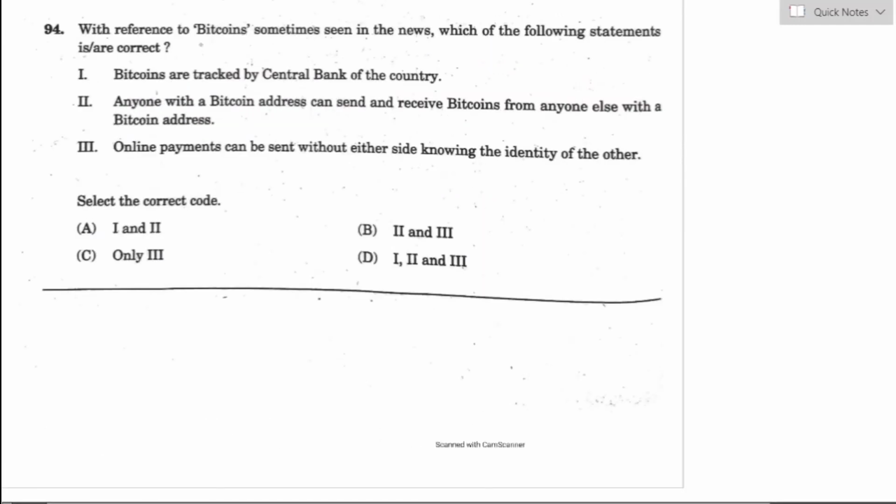Question number 94. With reference to bitcoins sometimes seen in news, which of the following statements is correct? Statement 1. Bitcoins are tracked by the central bank of a country. This statement is false because there will be no tracking system in case of bitcoins. The Bitcoin system is peer-to-peer and the transaction takes place directly between the users without any involvement of an intermediary authority. Statement 2. Anyone with a Bitcoin address can send and receive bitcoins from anyone else with a Bitcoin address.